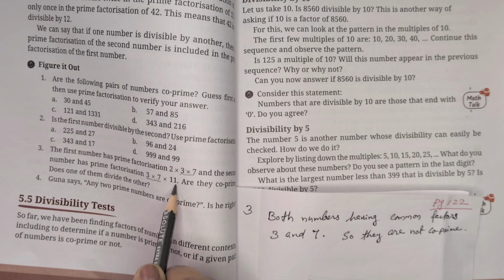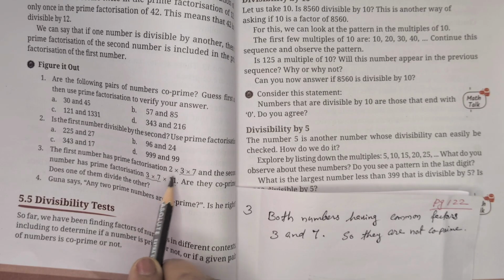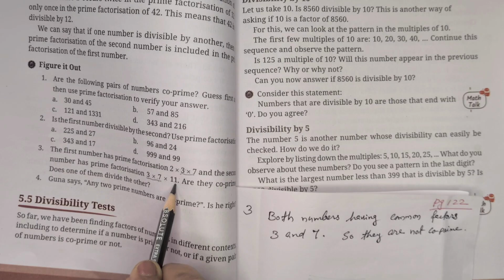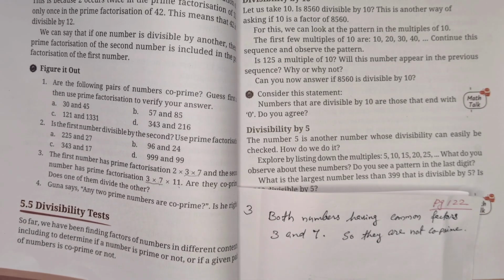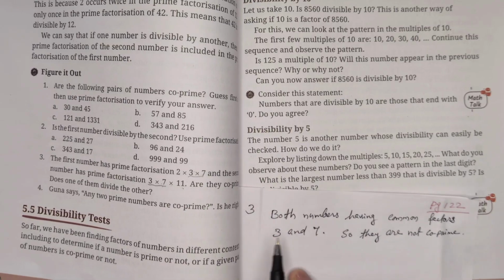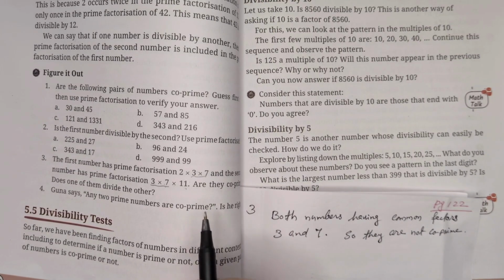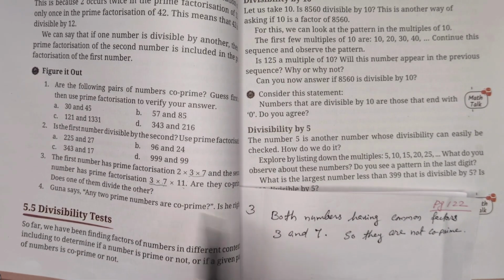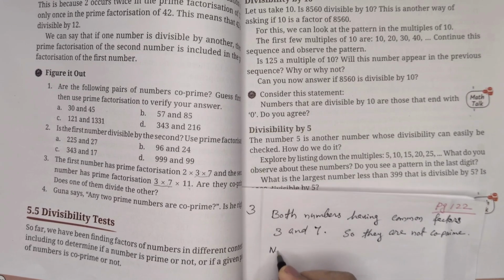And are they divisible? They are not divisible because the first number does not contain all the factors of the second. So both the numbers have common factors 3 and 7, so they are not co-prime. Then does one of them divide the other? For that we can write no.